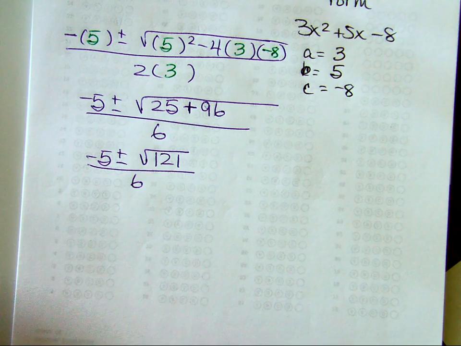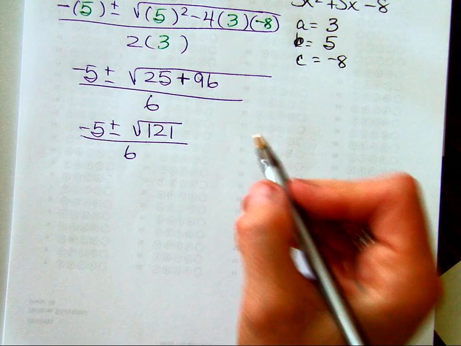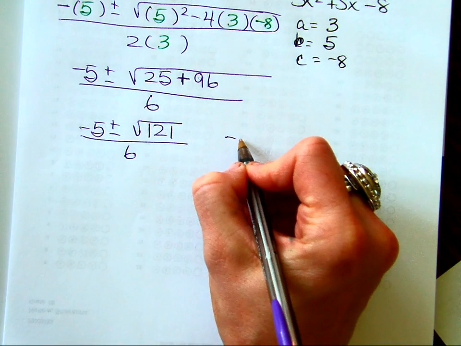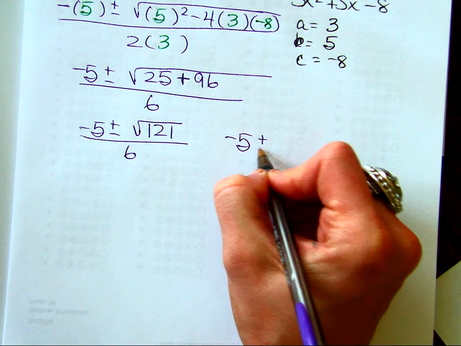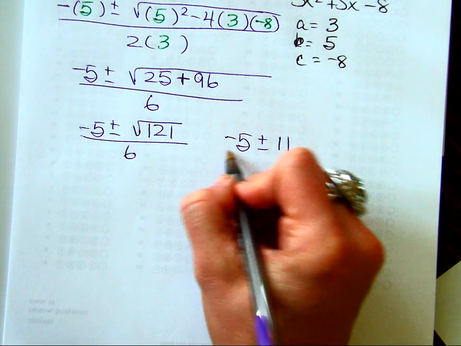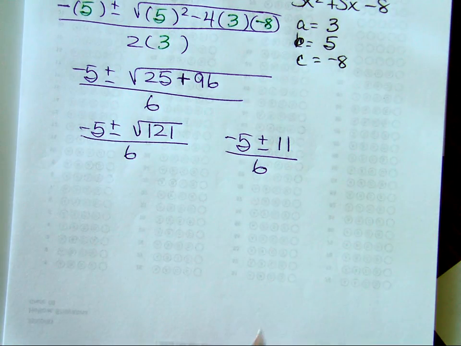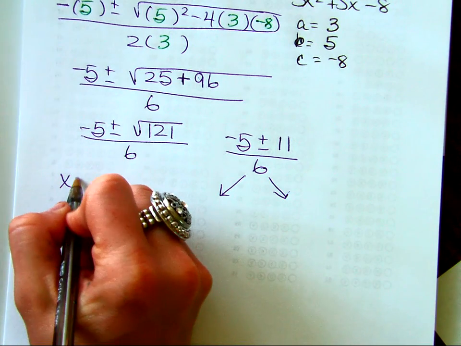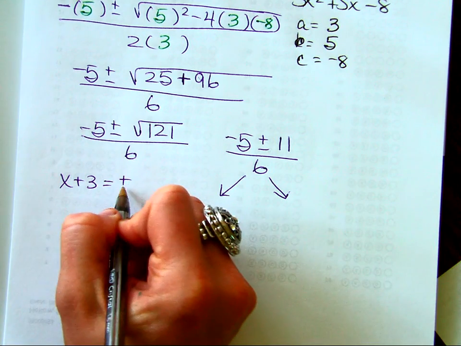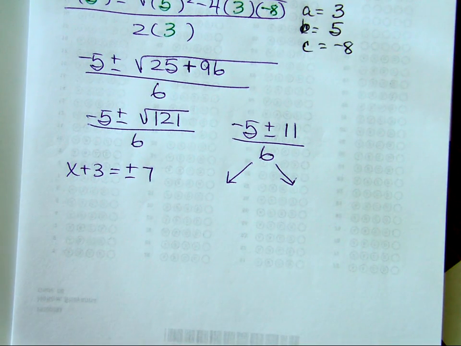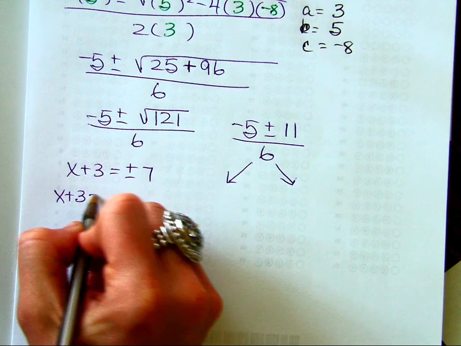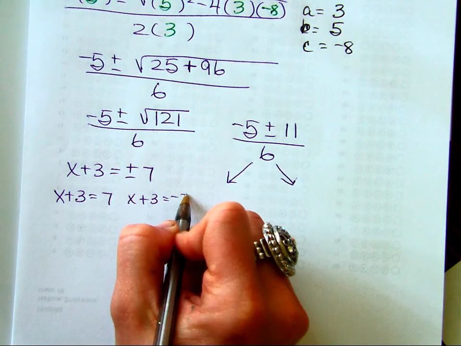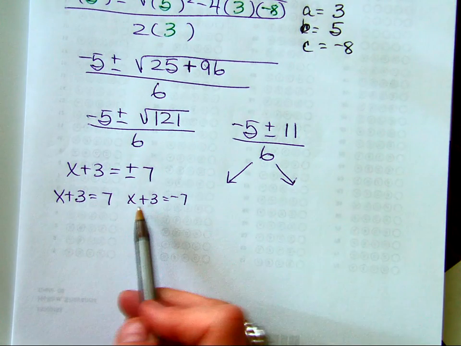So now here's what we do, and we've done something similar to this in the past. This plus and minus is kind of already set up to show you that you're still going to take the opposite of 5 and add or subtract 11 from it and divide it by 6. Okay, and we've seen this before when we've maybe done equations like x plus 3 equals positive or negative 7. And remember, from there you set up two equations. You set up an x plus 3 equaling your positive 7, and you set up your x plus 3 equaling your negative 7. So let's do something similar to that.